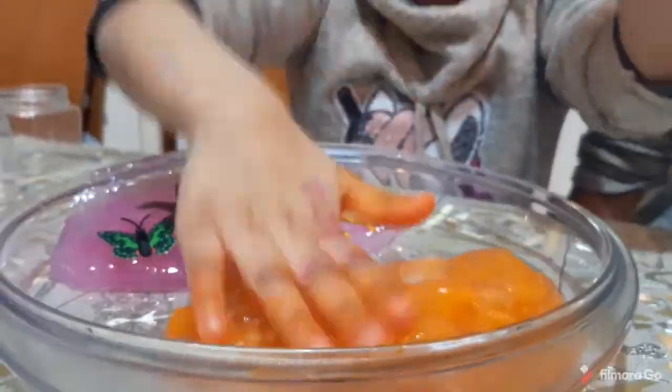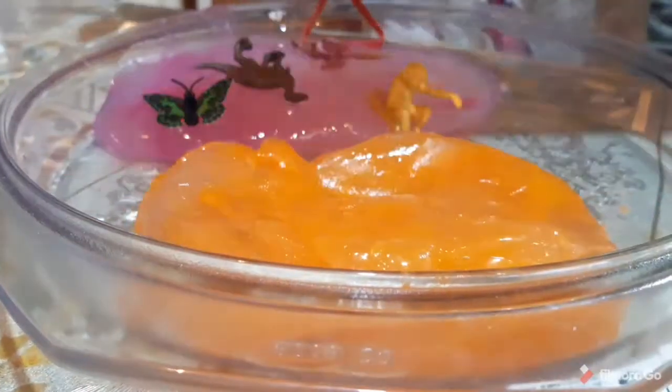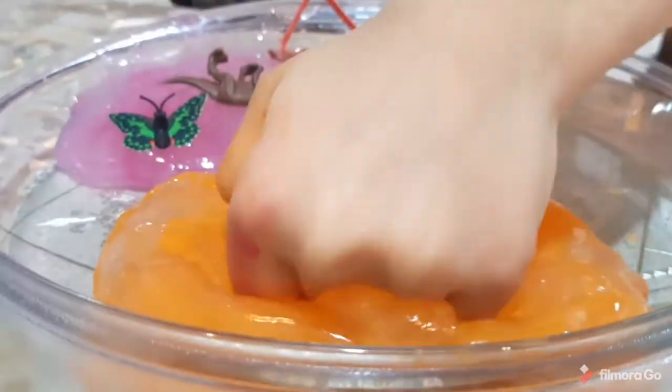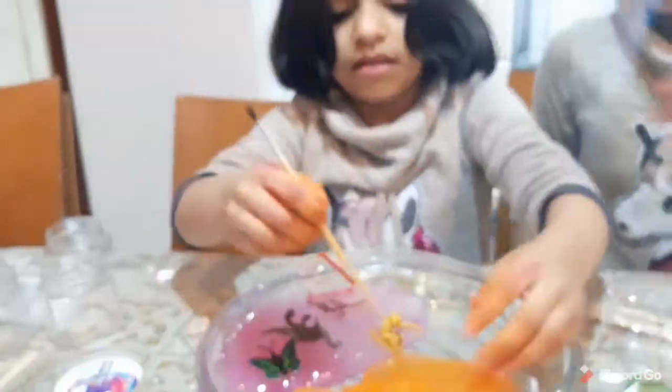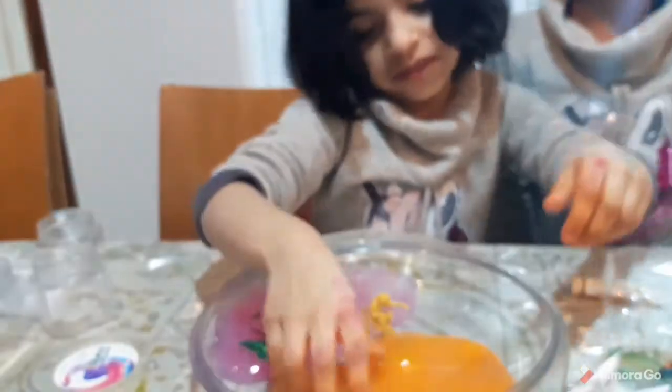This is red, the color red, red, red. Do you know what color this is? This is red. Orange color, orange color.